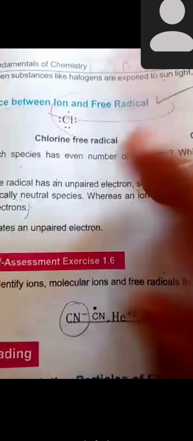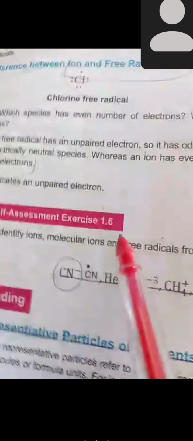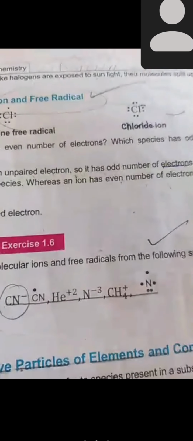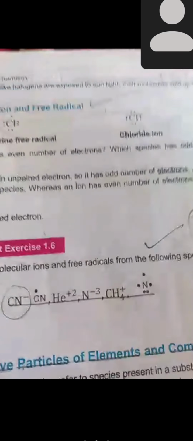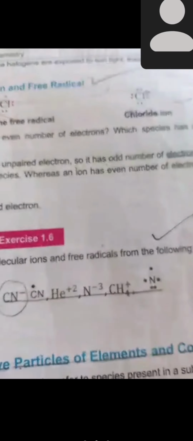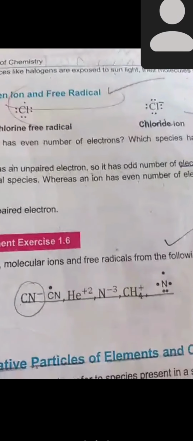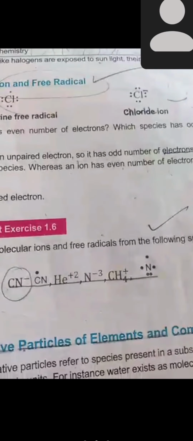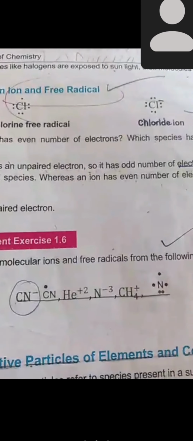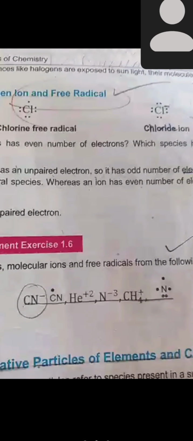Okay, beta. The next topic: substances like halogens, chlorine, fluorine, bromine. It is a specific group of atoms. ये हम पढ़ेंगे in chapter 3. Periodic table पूरा हम elements का पढ़ेंगे कि how many atoms are there, what is the atomic number of different atoms there, what is the arrangement of elements in the periodic table, how are they arranged, what are the properties of elements. All these things we will discuss in chapter number 3.